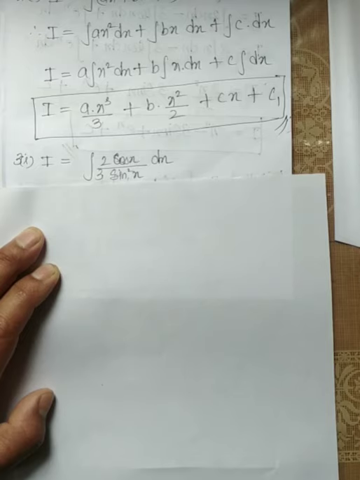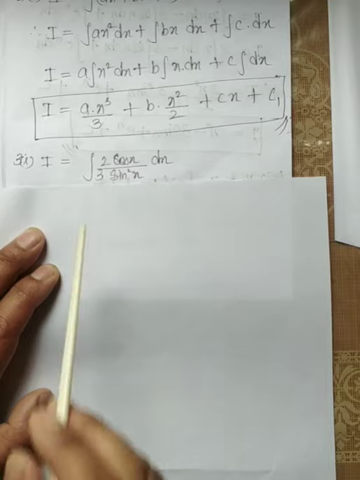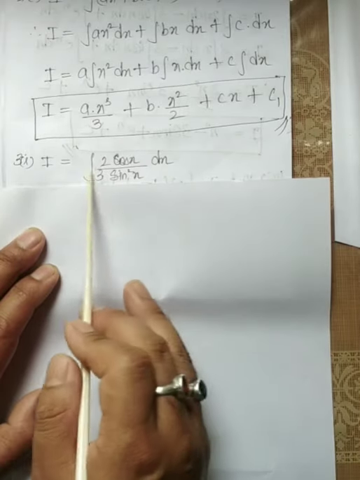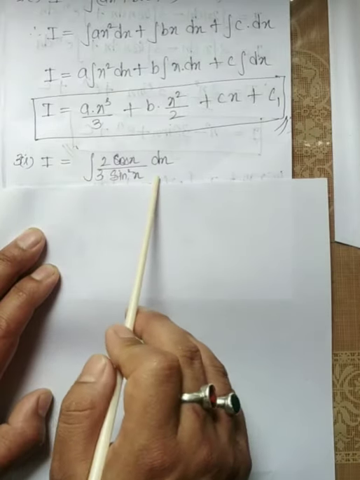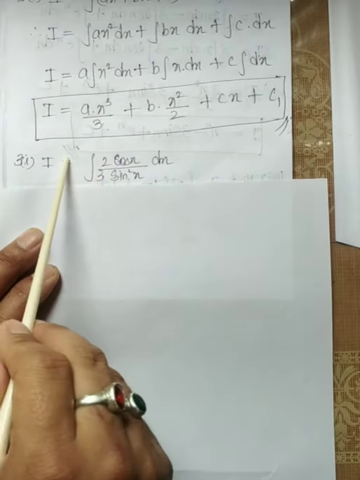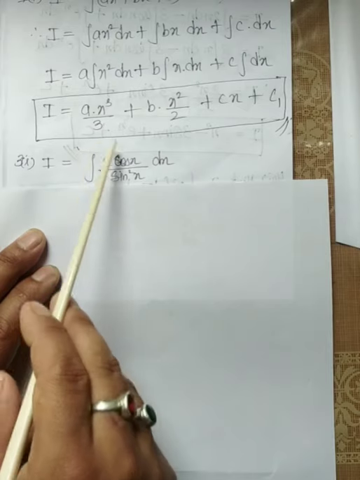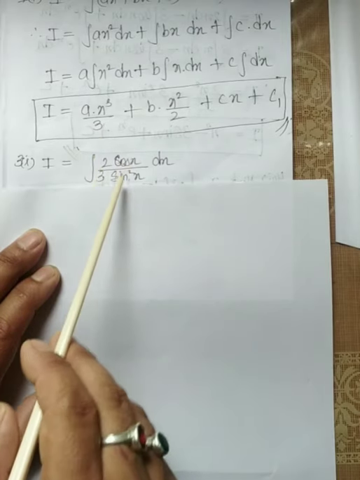So now we move to question number 3, part 1. The similar questions I've given as homework. Don't worry, I'll mention the homework in the end. So 3 part 1, I have integration 2 cos x divided by 3 sine square x dx. The first thing here is we have to see the constant. My constant is 2 by 3, so it will be outside of integration. If I take this out, I get integration cos x by sine square x.